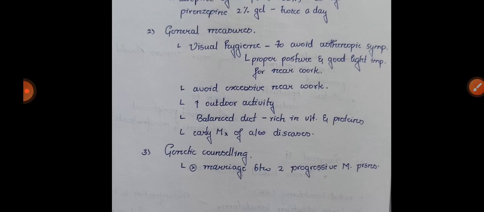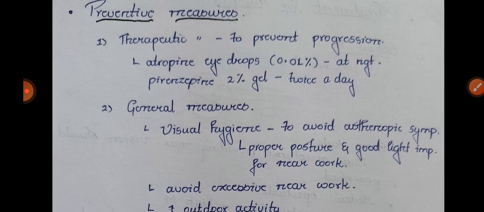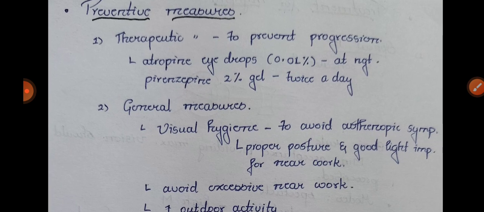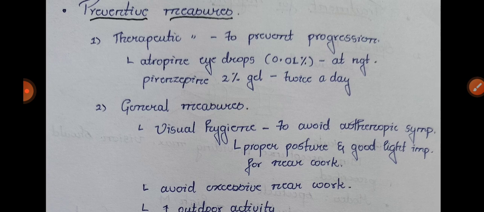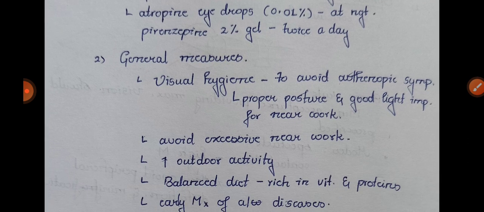What are the preventive measures of myopia? Therapeutic, to prevent the progression, atropine eye drops can be used, that is 0.01% at night, because of dilation; the pupil has dilated, therefore at night they see less. If we use atropine, there will be a little miosis and vision will improve. But we will use a small amount.